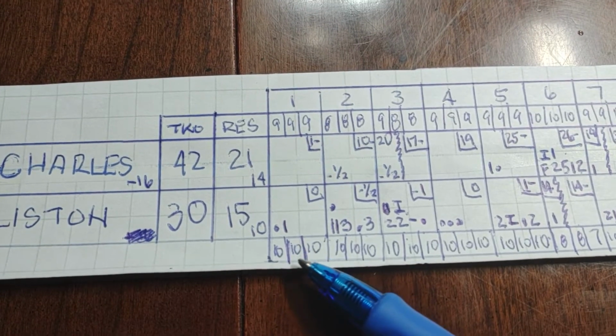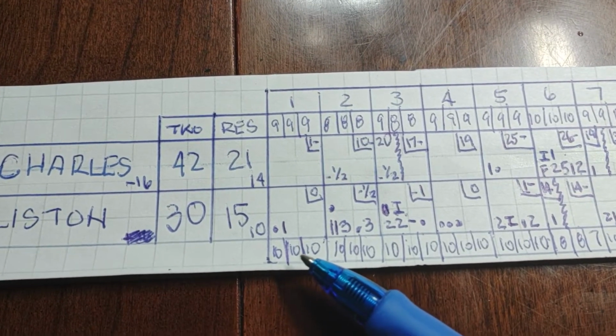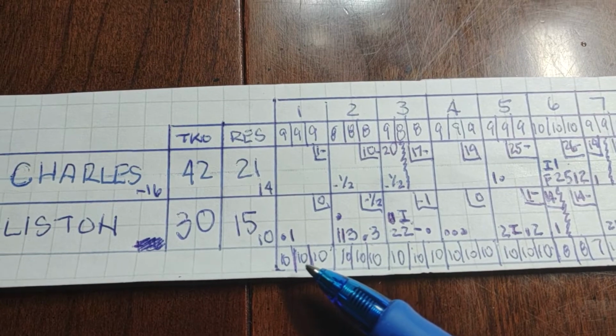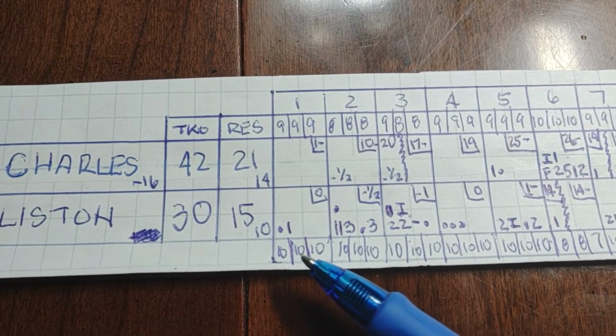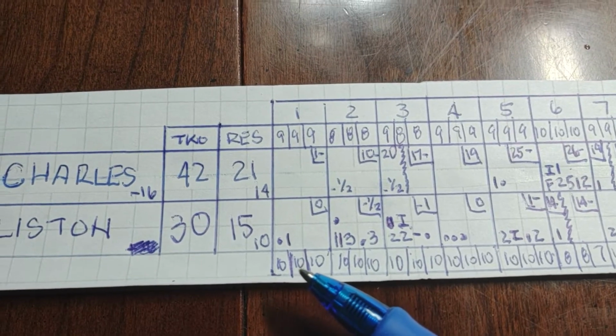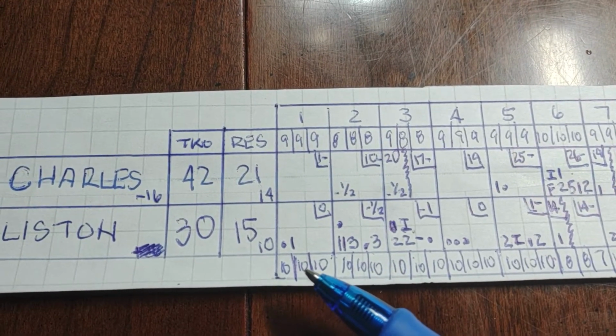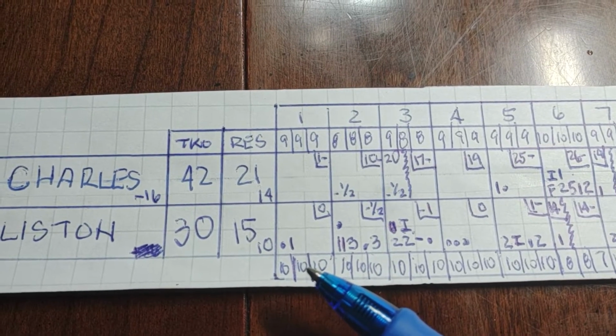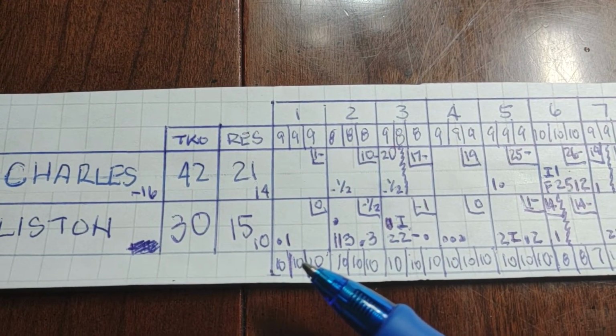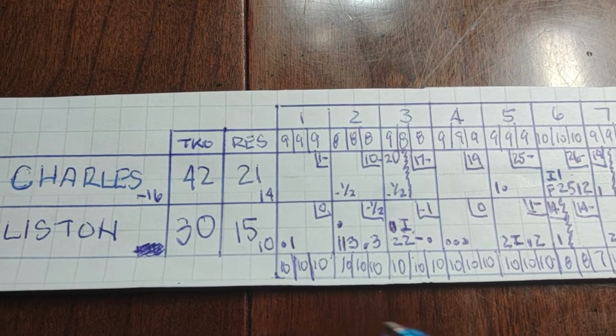referee and Judge 2 score on a 7-point basis. So if a fighter wins a round by 7 points, 0 to 7 points, it's a 10-9 score. If they win by 7.5 to 14, it's a 10-8 score, and 14.5 and above would be a 10-7 score.